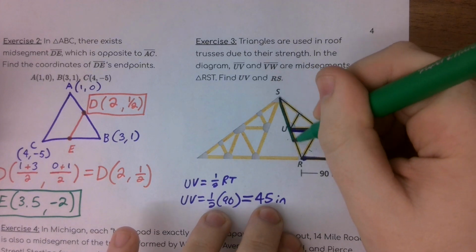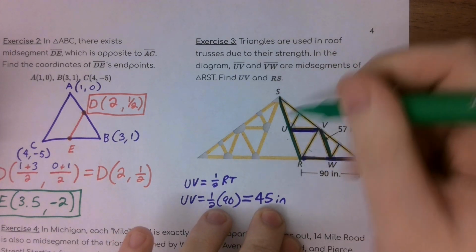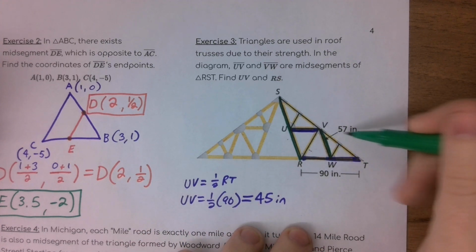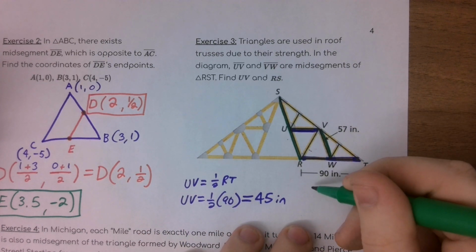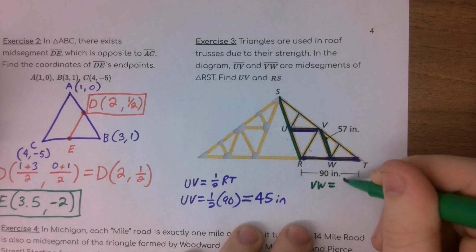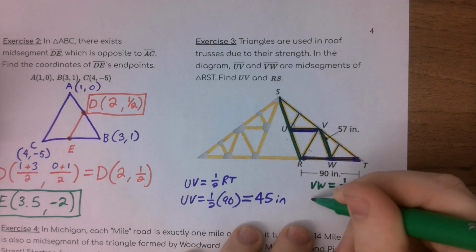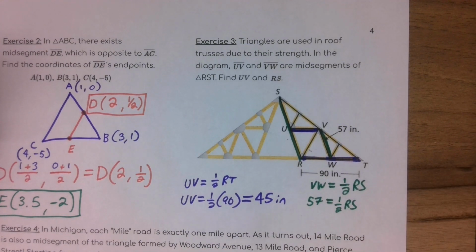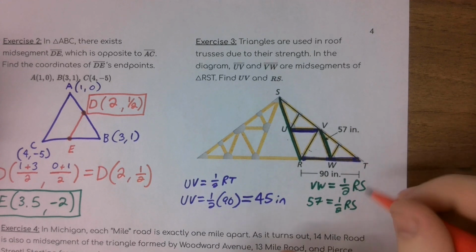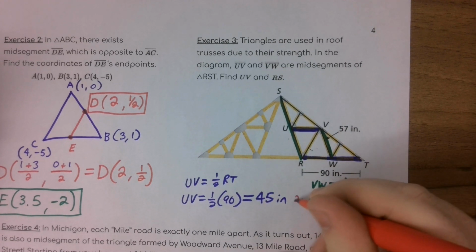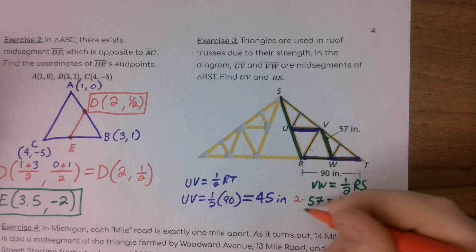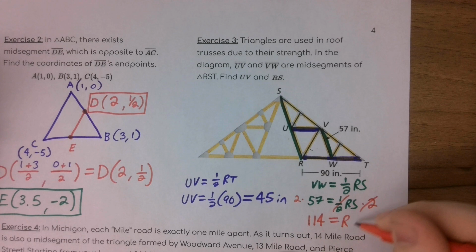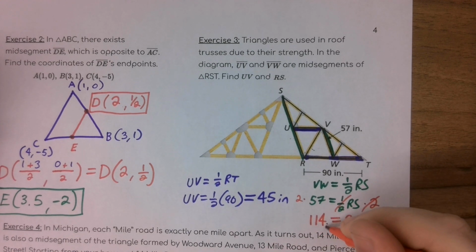Let's take a look together. RS is notably directly opposite from VW. So VW is 57 inches. We can use that. If VW is supposed to be half the length of RS, and 57 is half the length of RS, to get RS by itself, we could just multiply both sides by 2. These cancel out, and 2 times 57 is 114. So RS is 114 inches.